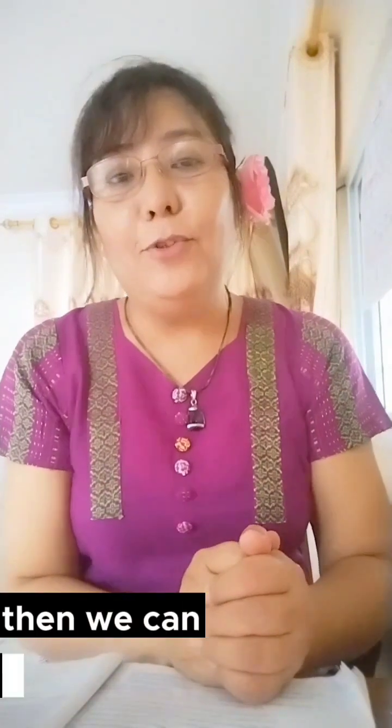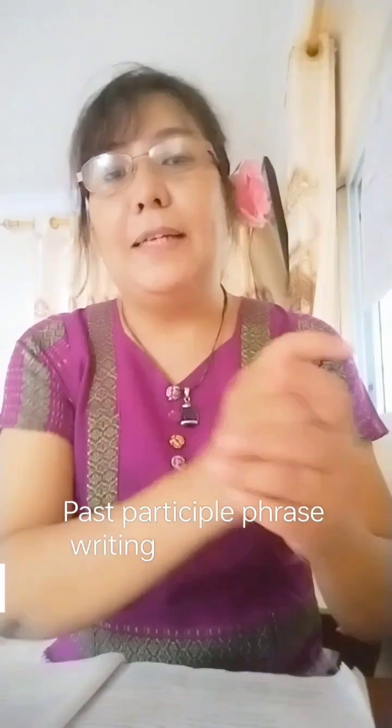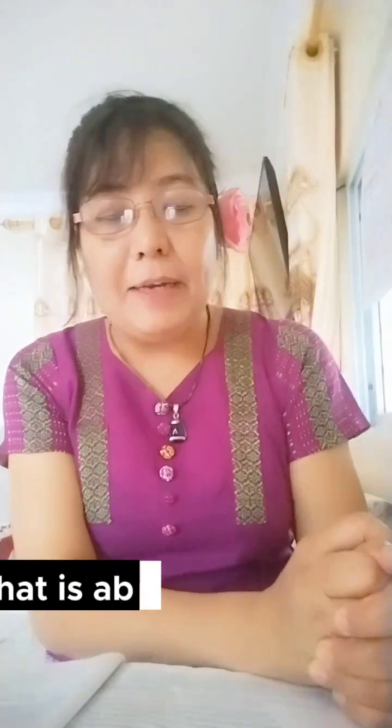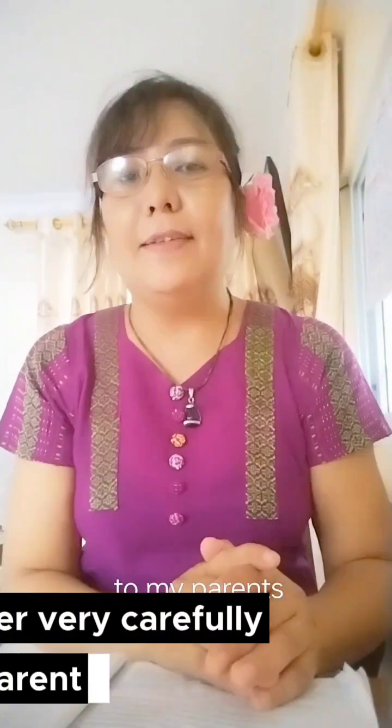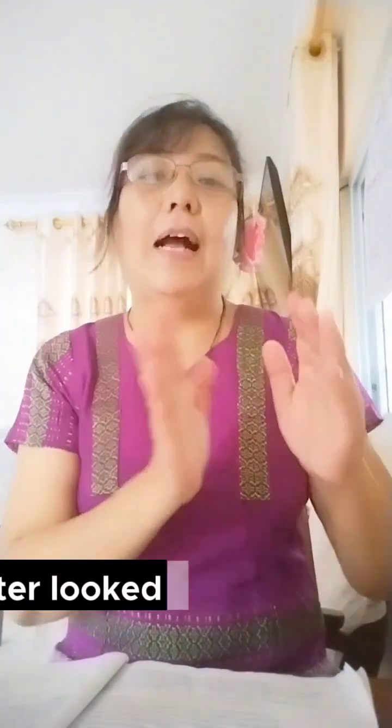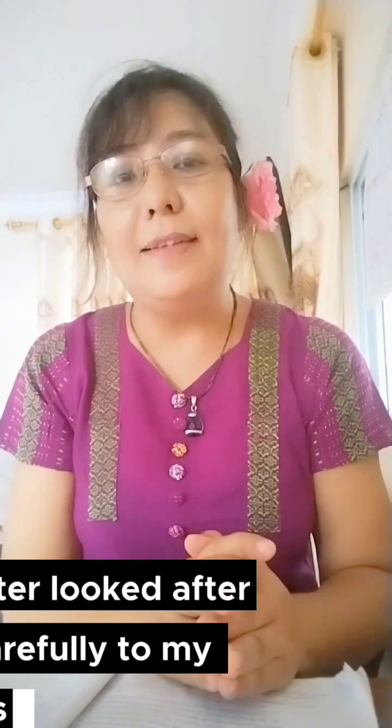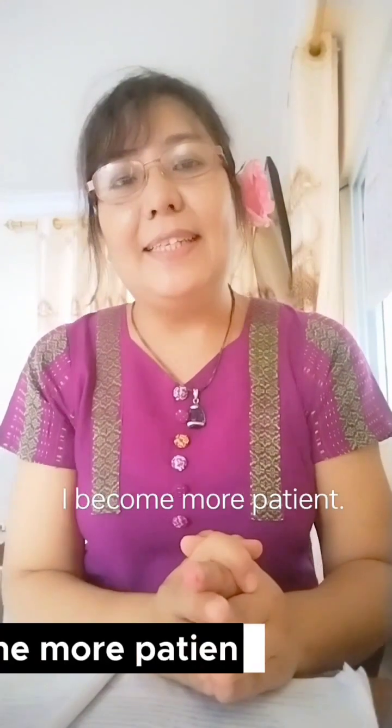And then we can also use the past participle form. What is the past participle form? It is the second verb form, the past tense verb form, the verb -ed form. For example, looked after very carefully by my parents, I became more patient.